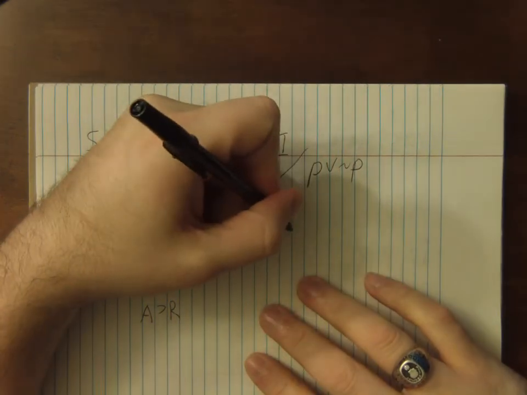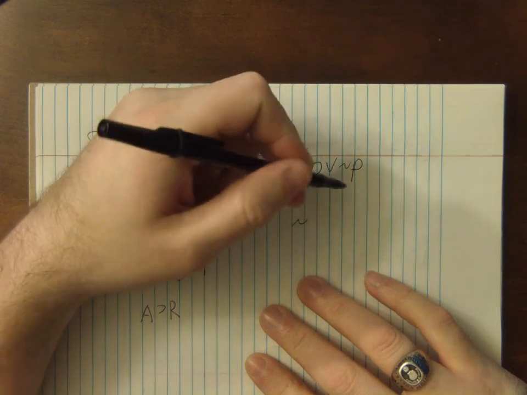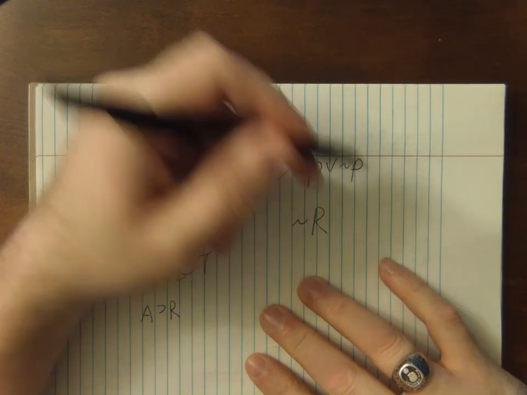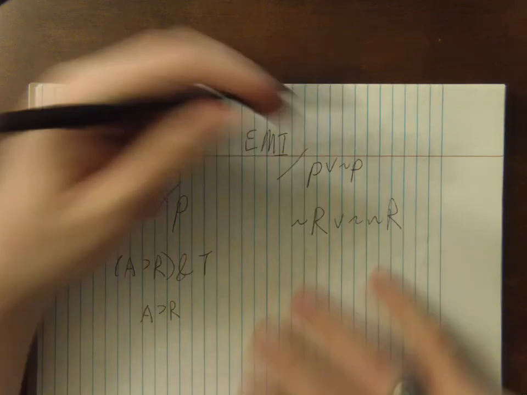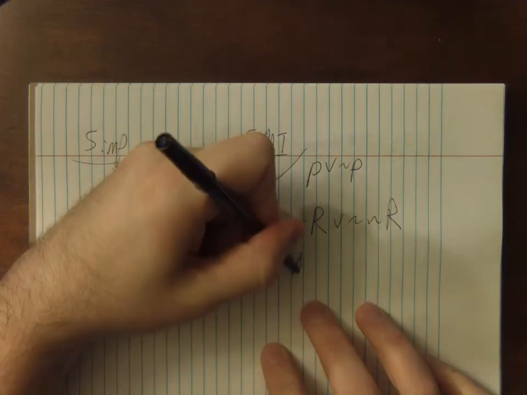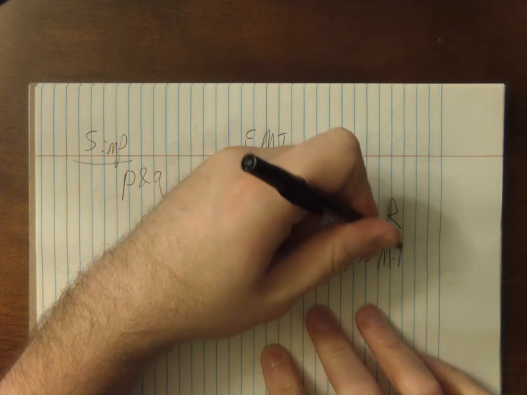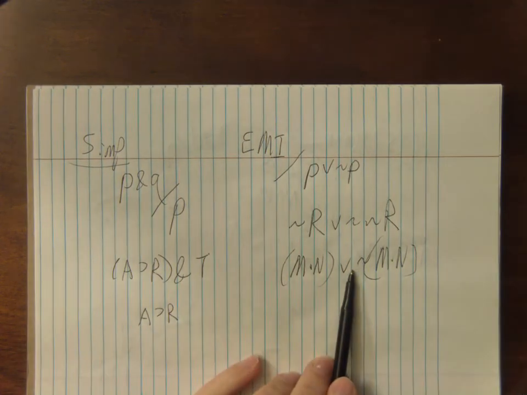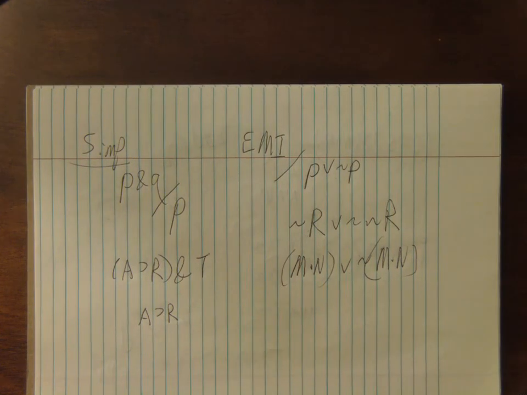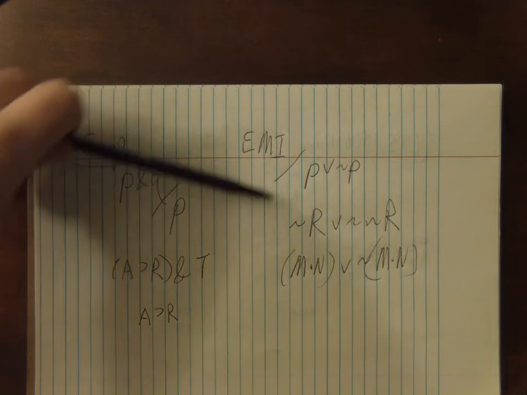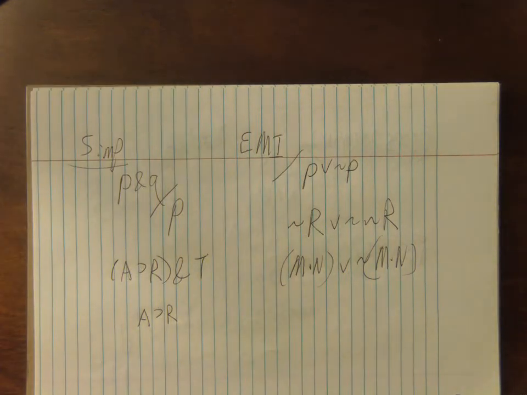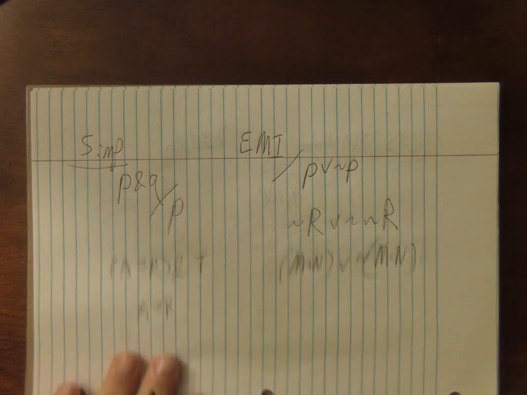So, for instance, you could have not R or not R. That's fine. Or you could have M and N or not M and N. Notice the parentheses are important there. Second part has to be a disjunction. So those are fine with excluded middle introductions. All right, now you might be saying, wait a minute, can I introduce something of the form not P or P? No, not yet. And again, we'll talk about why in a minute. So I guess we'll talk about it now.